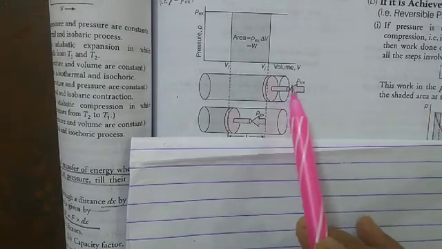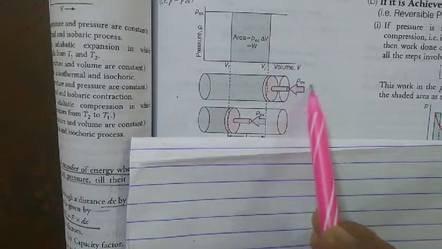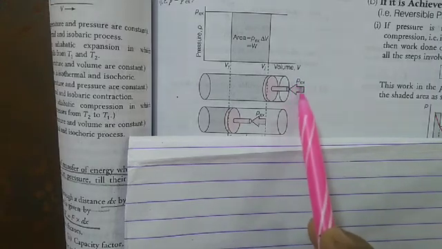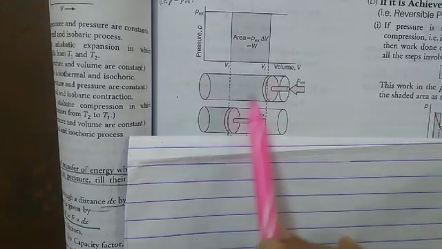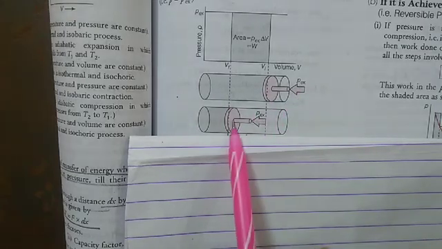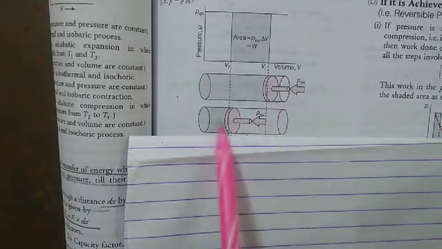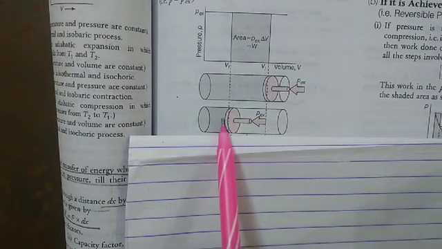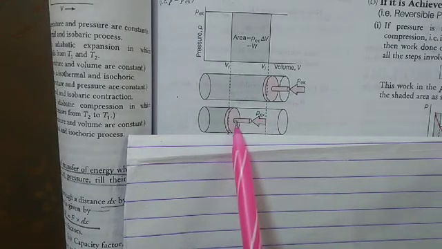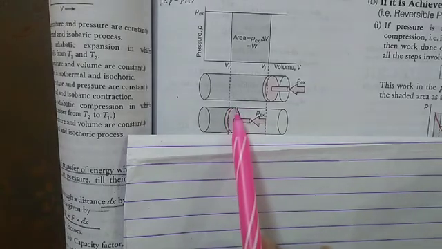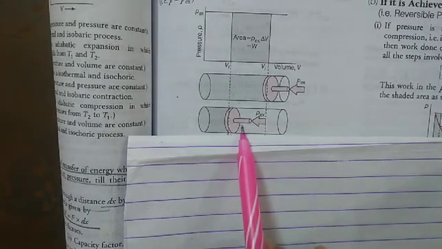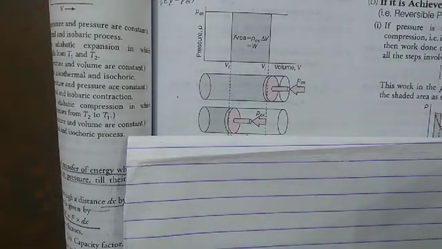So P external is the external pressure, and if this pressure is greater than the original pressure exerted by the gas present here, the piston moves inward because this pressure is higher in comparison to the pressure present inside the cylinder. So the piston moves inward until the pressure of the gas becomes equal to the external pressure.